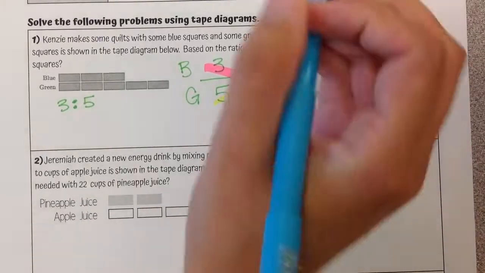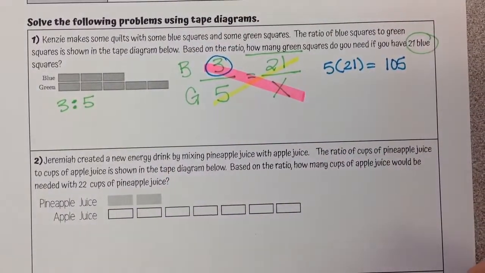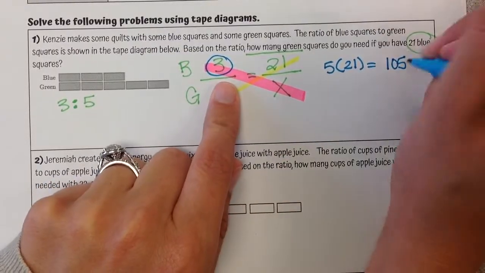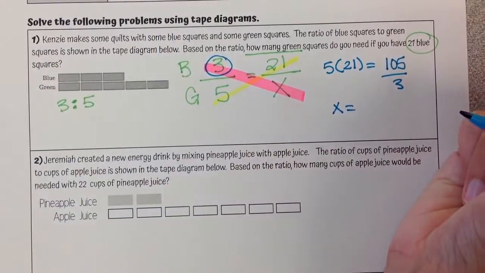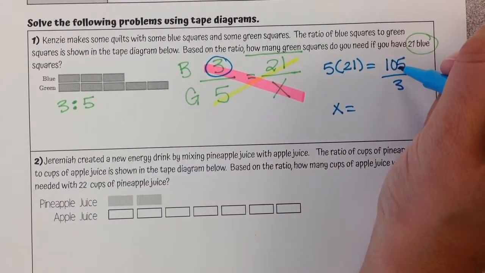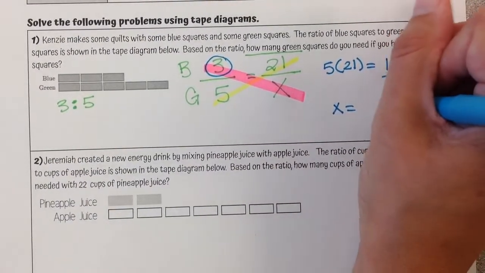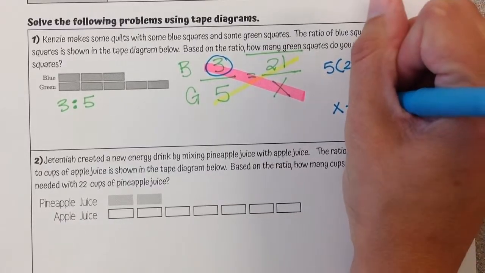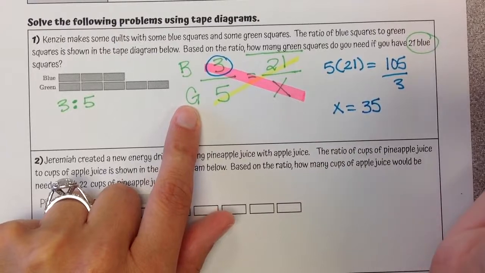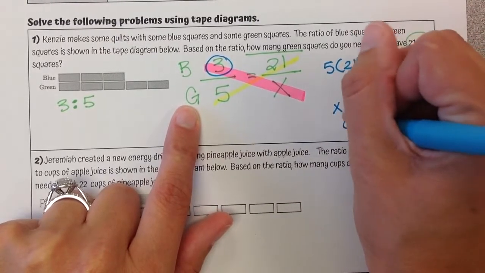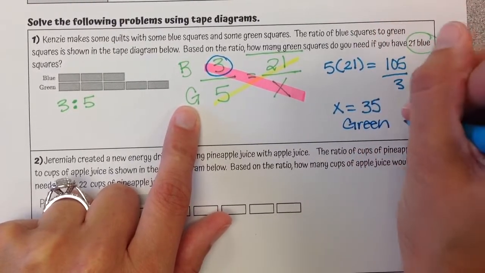And then we divide by the number that's on the same side, same diagonal as the variable. So we divide by 3, which tells us 105 divided by 3 is 35. And what were we solving for? We were solving for G, which was green. So 35 green squares.